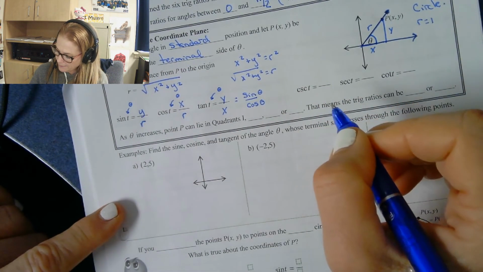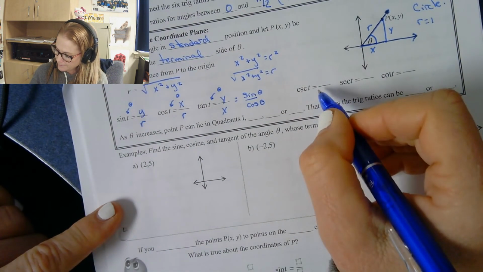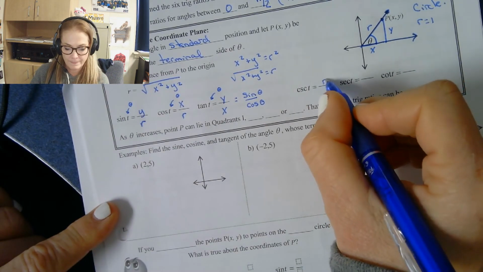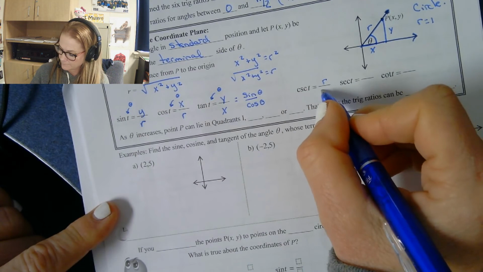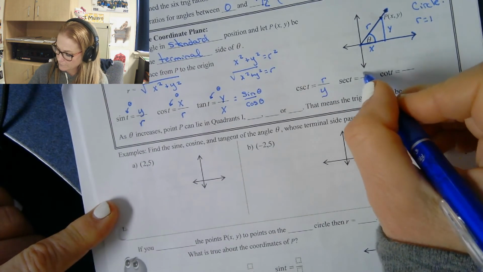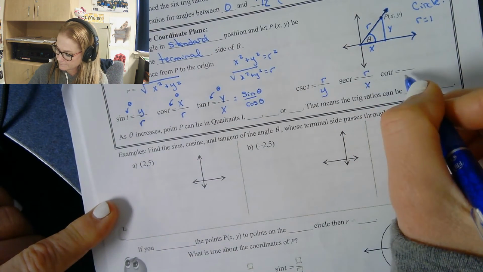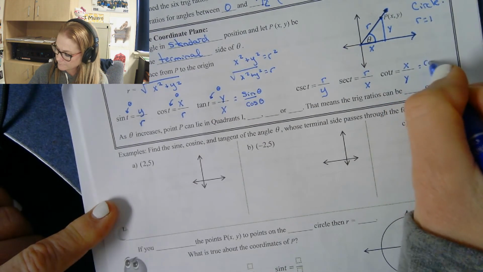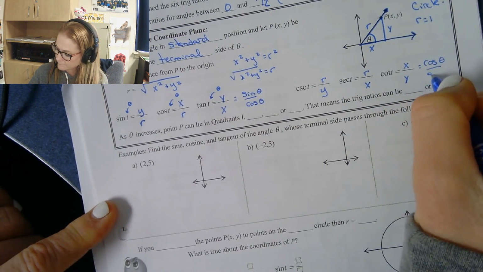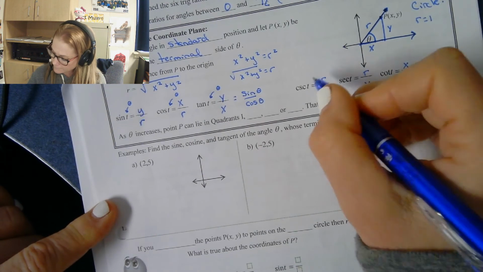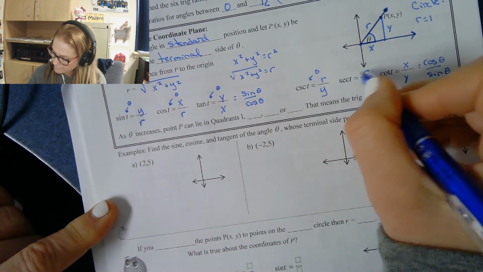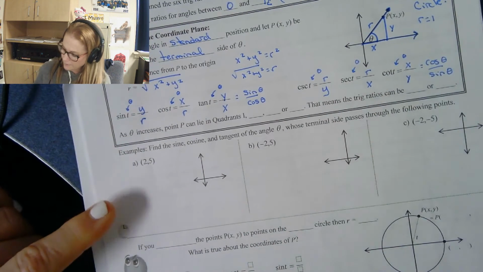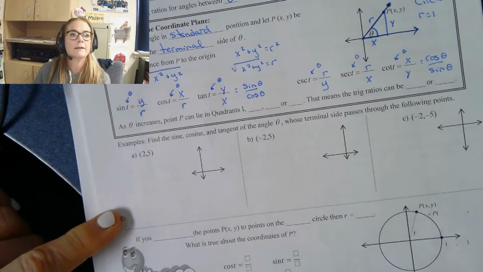So cosecant then is going to end up being r over y, secant is r over x, and cotangent is x over y, or cosine over sine. Okay, but that does depend on the unit circle and r being 1.